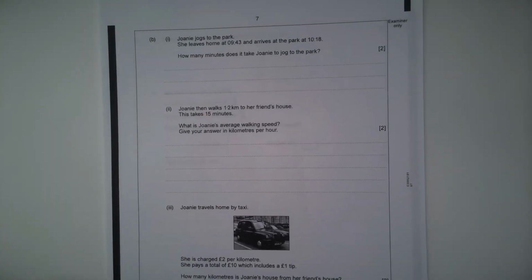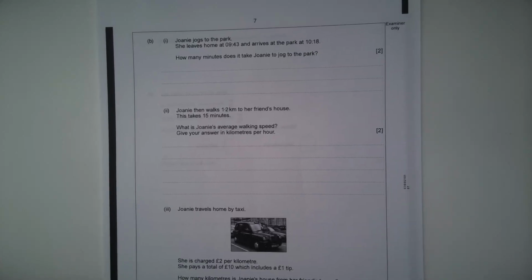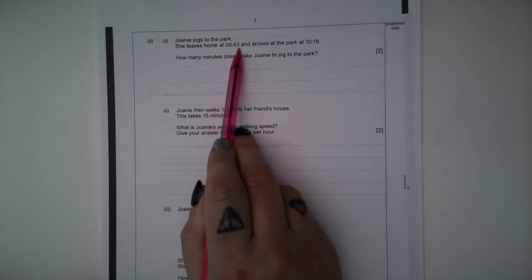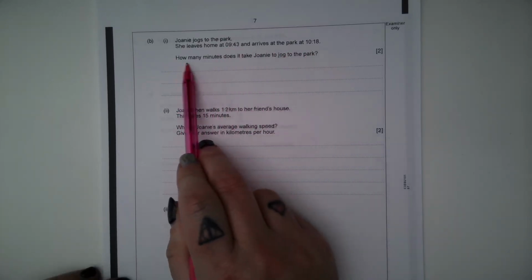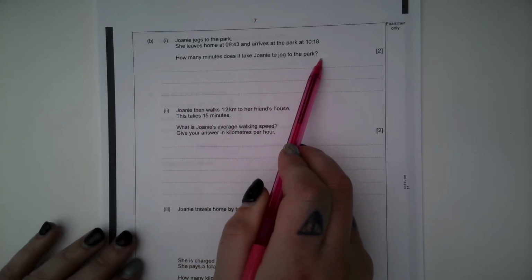Part B. Joni jogs to the park. She leaves home at 09:43 and arrives at the park at 10:18. How many minutes does it take Joni to jog to the park?